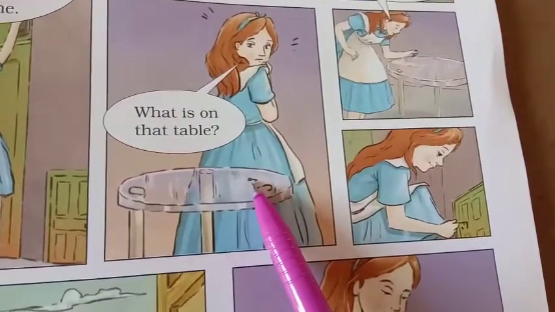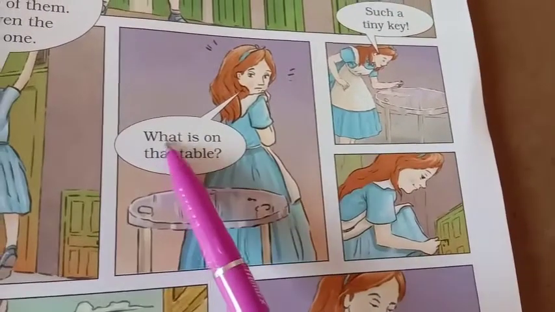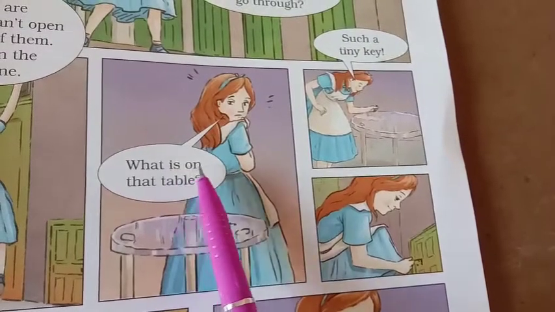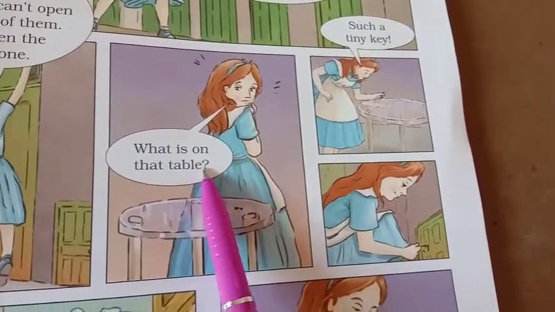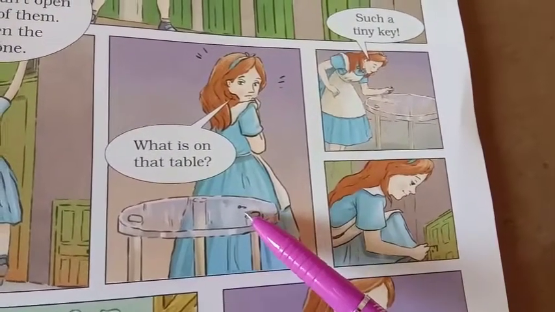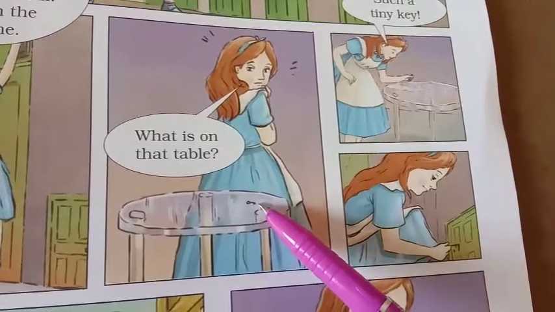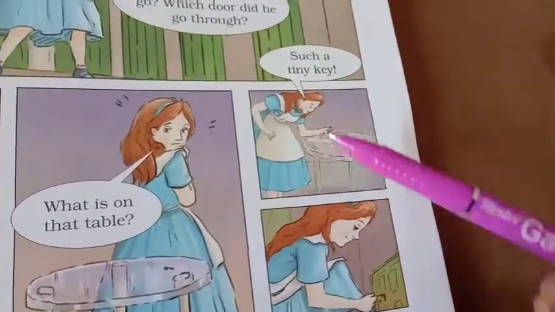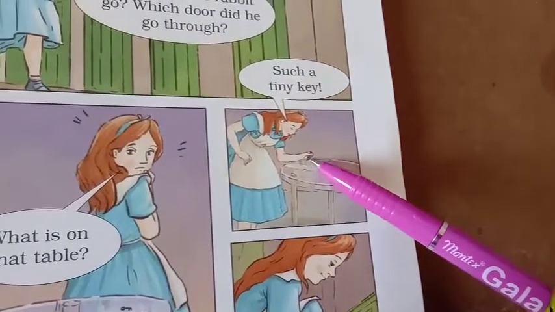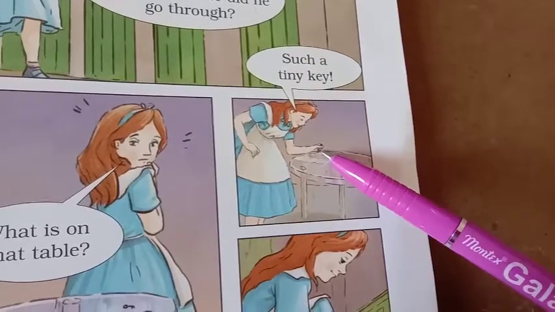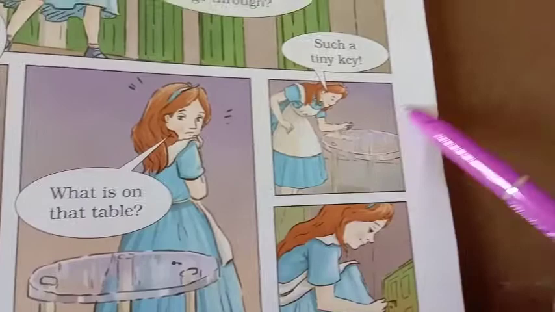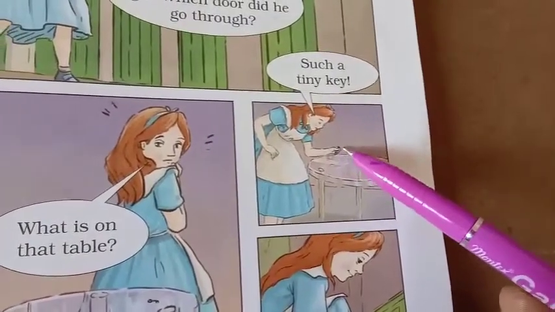You can see there is a small key on the glass table, and she wonders out aloud, what is on that table? Suddenly she sees there is a small key on the table, and she realizes that maybe this small key is going to help her. Okay, she picks it up and see what she says. Such a tiny key. The key is very tiny, just maybe the size of a grain.